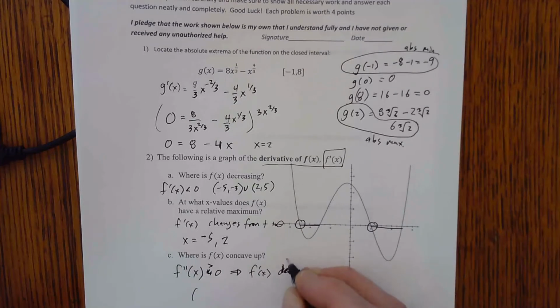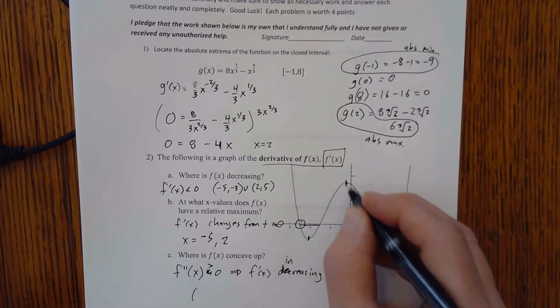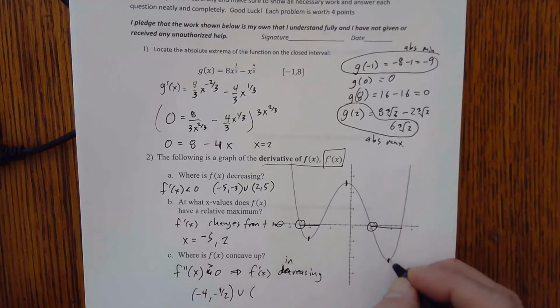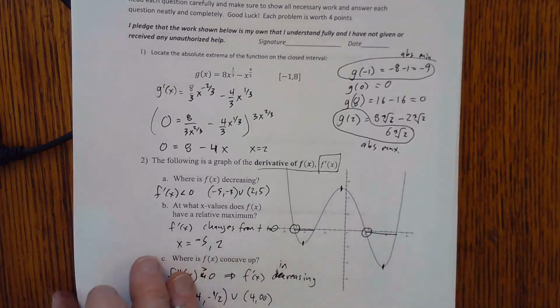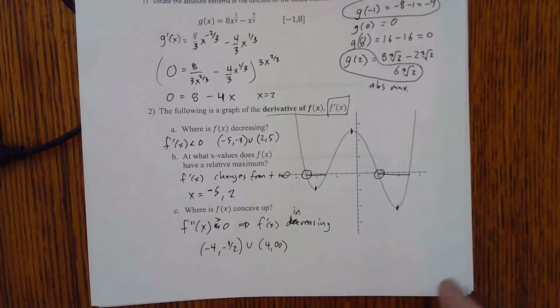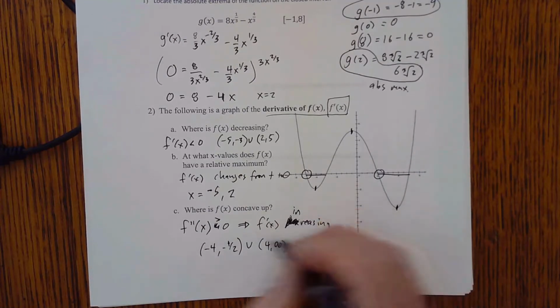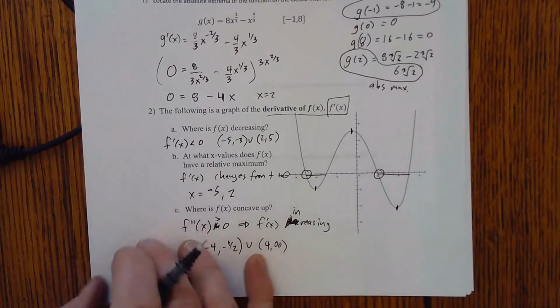Bigger than 0 and increasing. So that's going to be from here to here. So I'd say -4 to -1/2. Any kind of estimate is okay. And it looks like there, 4 to infinity. Okay. Sorry, I was writing off the screen there, but just as well because I made that little error, increasing versus decreasing.